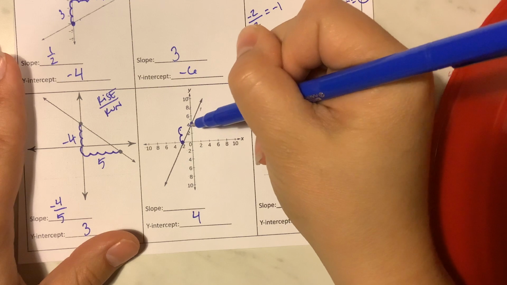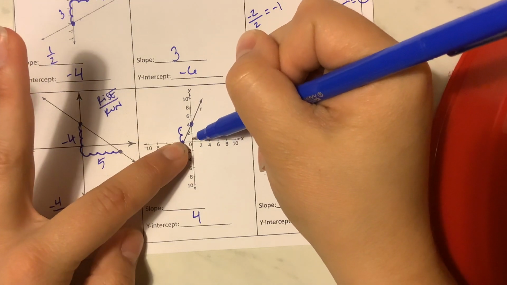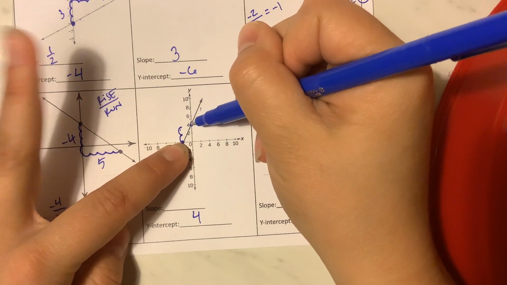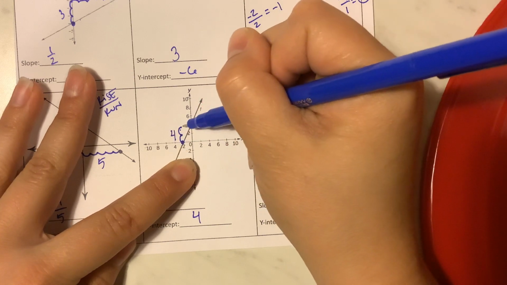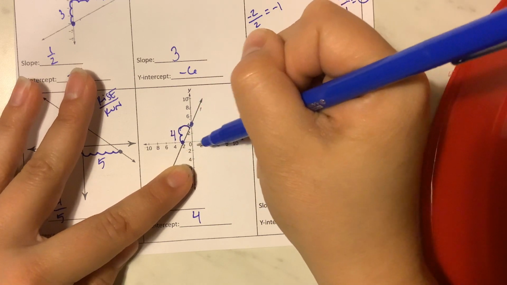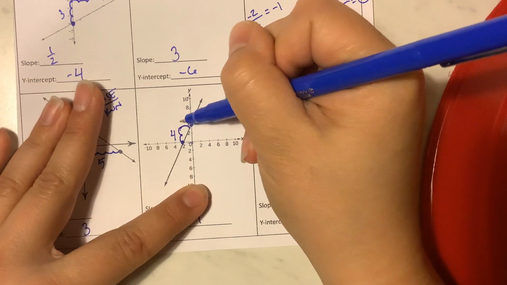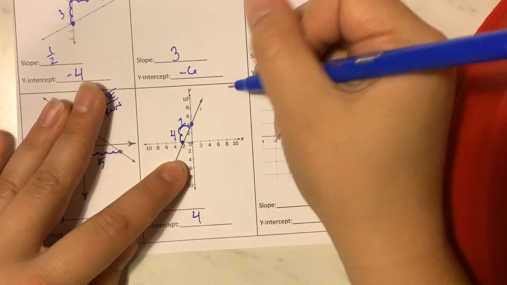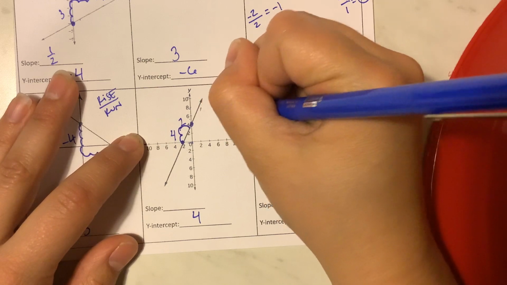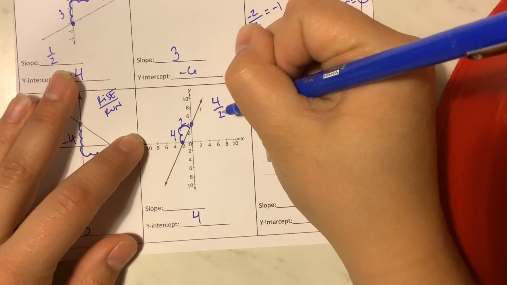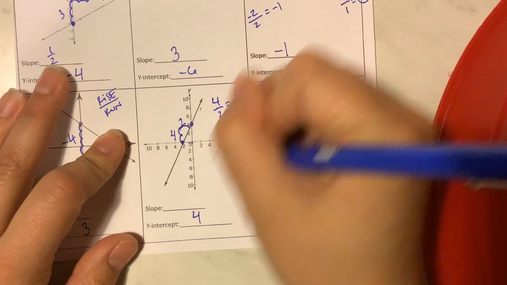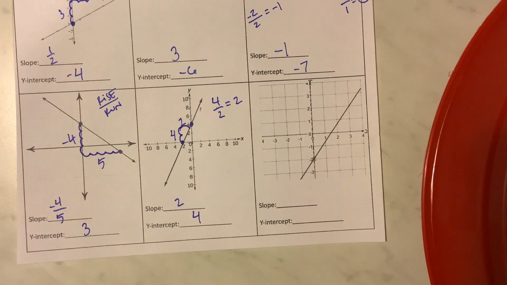However, these are counting by 2, so 2, 4. We actually went up 4. And when we go over, it seems like we're only going to go over 1 little box. But again, these are counting by 2, so we're going over by 2. So we technically have 4 over 2 as our rise and our run. 4 divided by 2 does give us 2, so our slope is 2. Interesting.